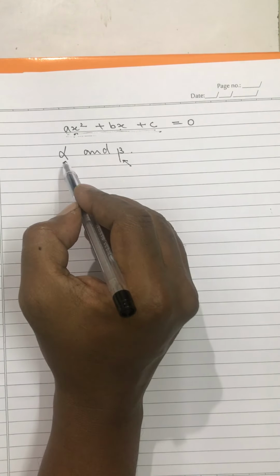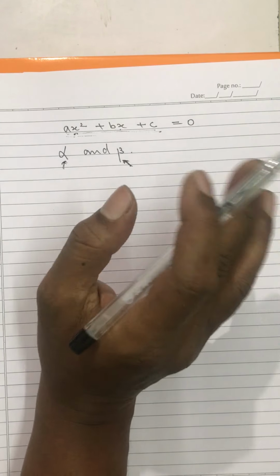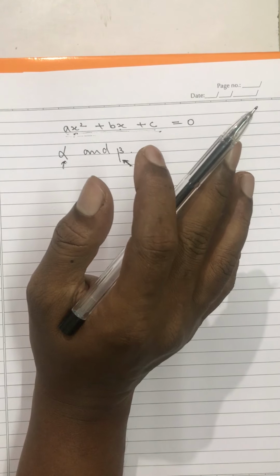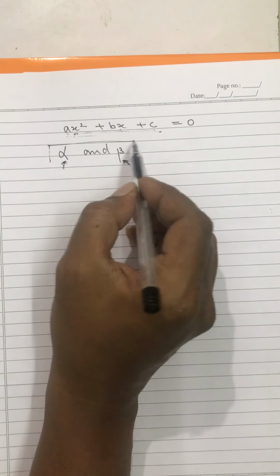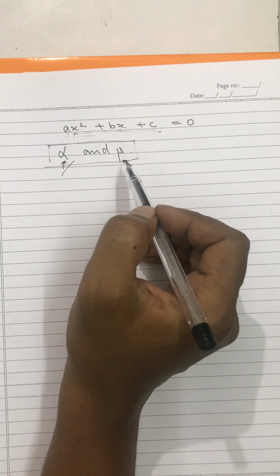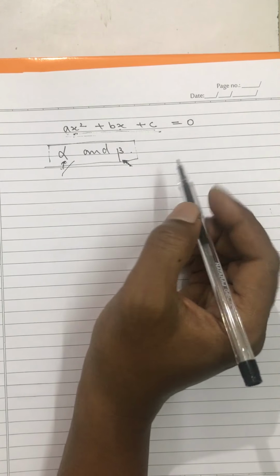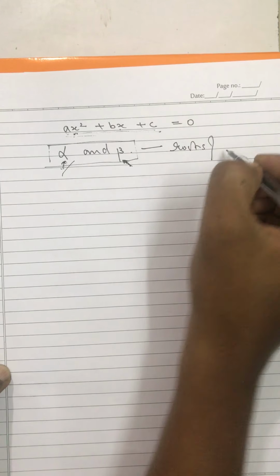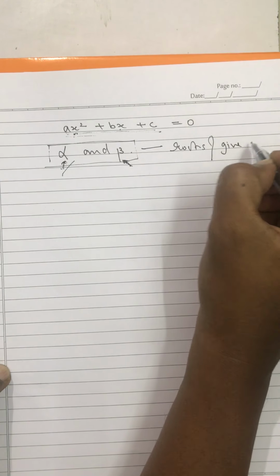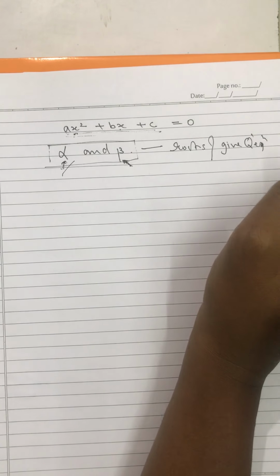That's why we have taken the variables of the roots as something entirely different, not from the English alphabets, and that's why we have taken alpha and beta. Usually we don't use these as variables. Normally they are not used. But remember, they are the roots of the given quadratic equation.